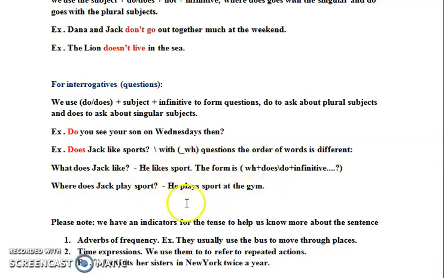So when we are doing an affirmative sentence, we are changing the form of the verb, as we took it in the first form, in the affirmative. So if we are using WH words in order to create an interrogative form of a sentence from an original sentence, we are changing the order.